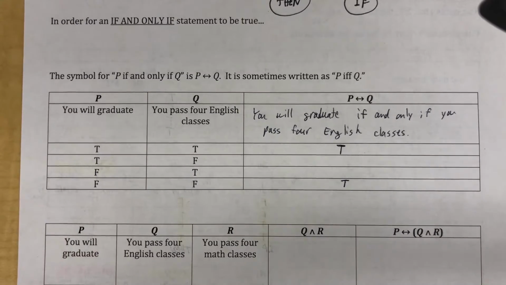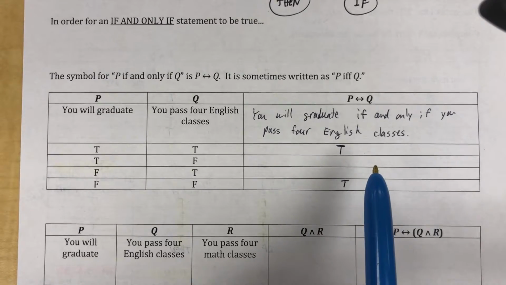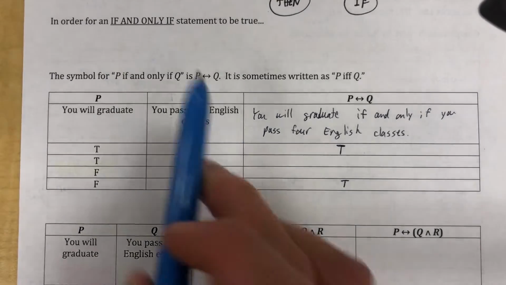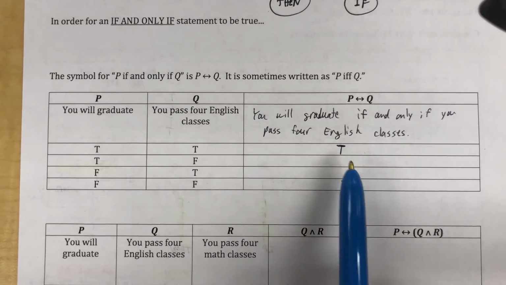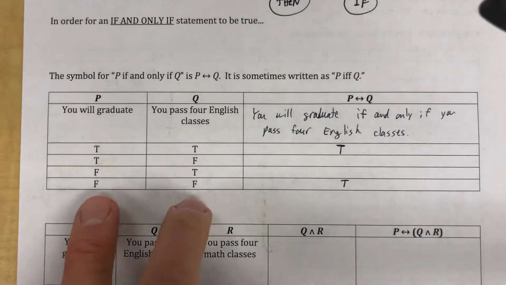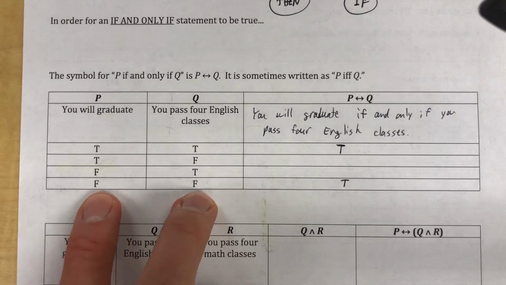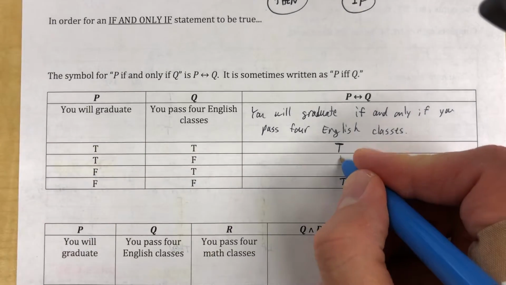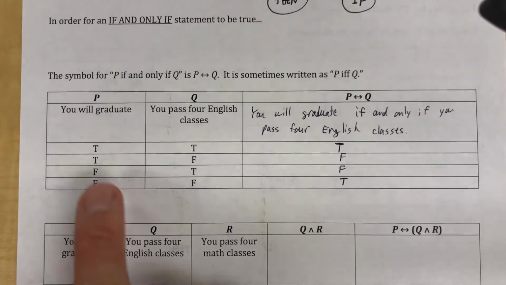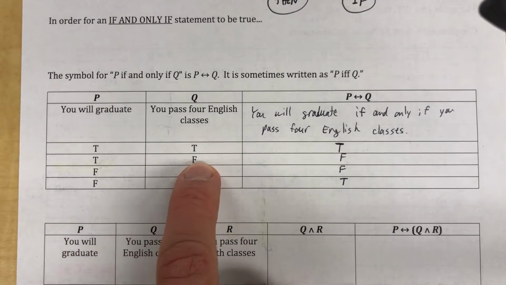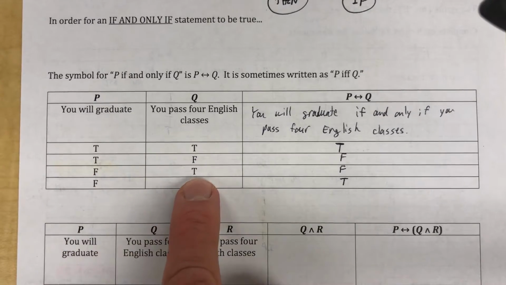Okay, so let's clarify. An if and only if statement means that one condition is tied to the other one. And I'm about to write this up here. But in order for me to mark it true, they have to have the same truth value. False and false, or true and true. So these are false. Because I graduated, but I didn't pass 4 English classes, or I didn't graduate, but I did pass 4 English classes.